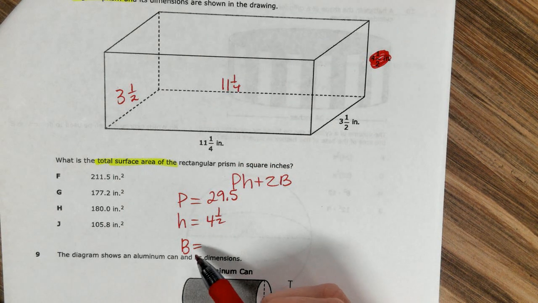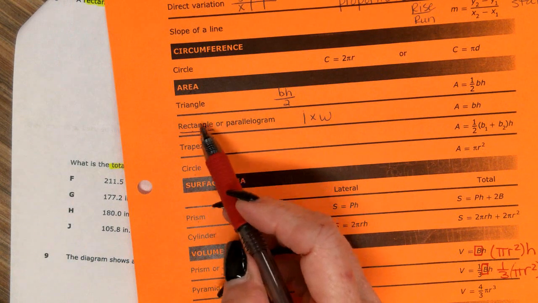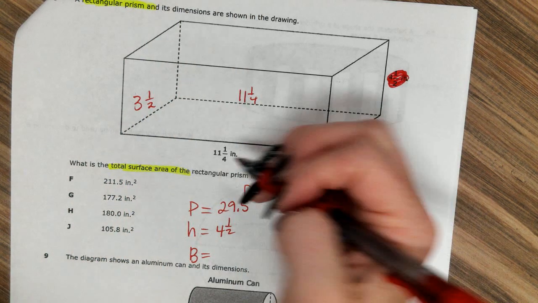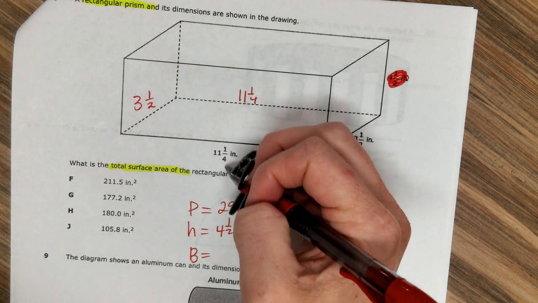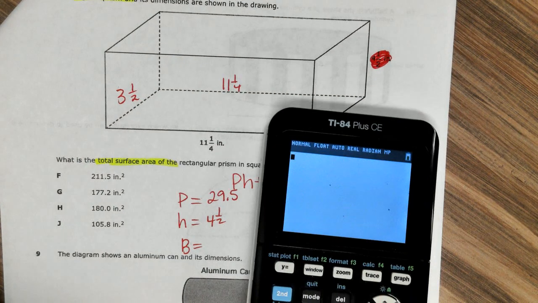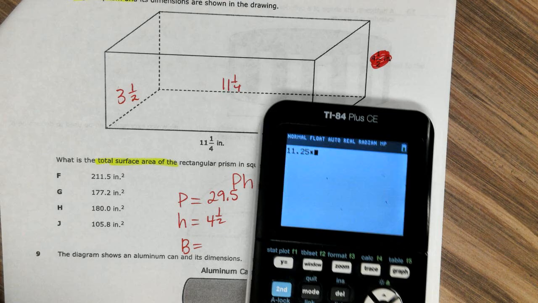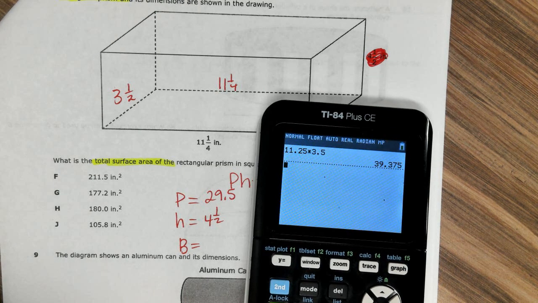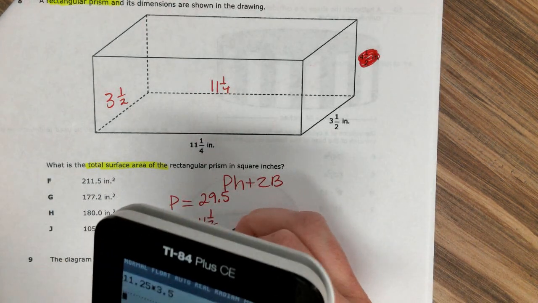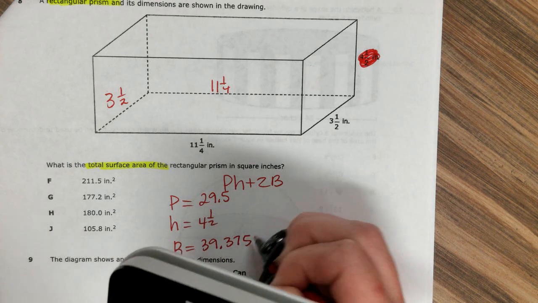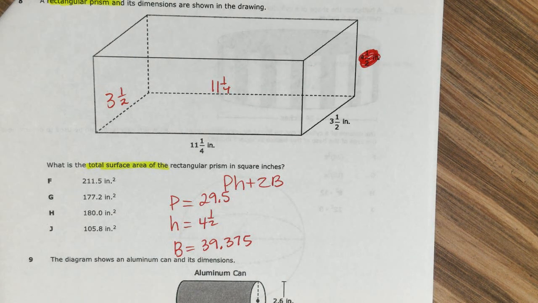Big B means area of the base, so I go to the area part. It's a rectangle, so length times width. So I'm doing 11 1/4 times 3.5, which is 39.375. Notice I changed those to decimals, and that's perfectly fine.